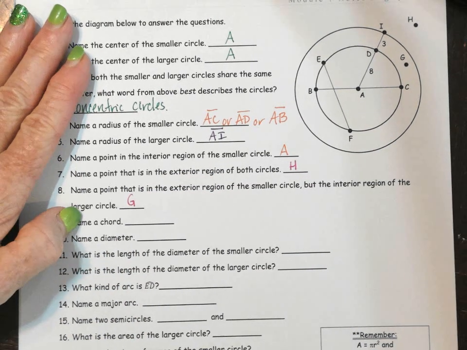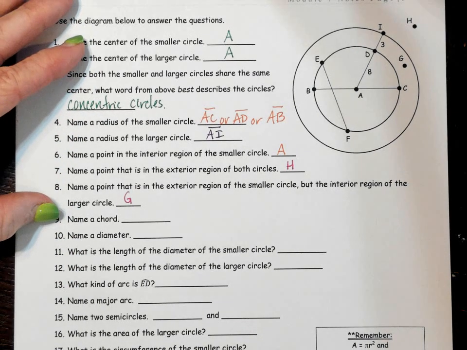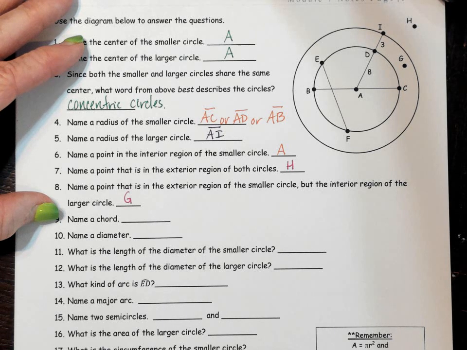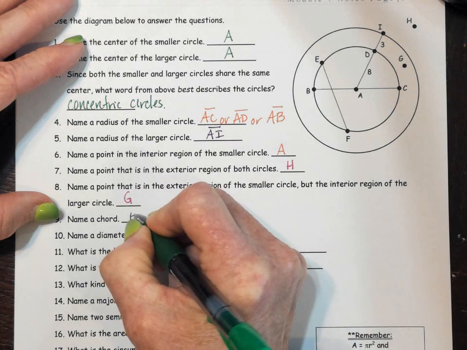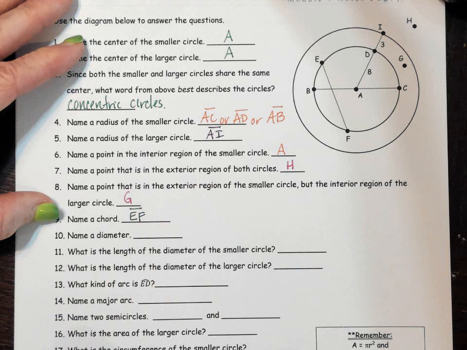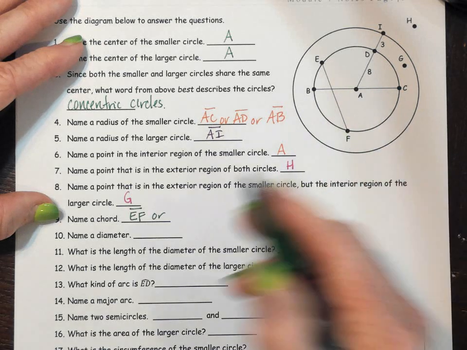All right, now chord. It doesn't specify which circle, so we've got to find a chord. We were looking for a segment whose endpoints are on the circle. There's actually two chords up there. One of them is EF. There's another chord. BC is also a chord.